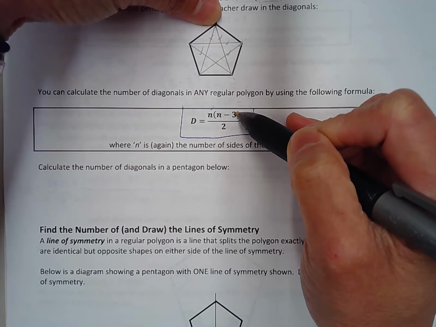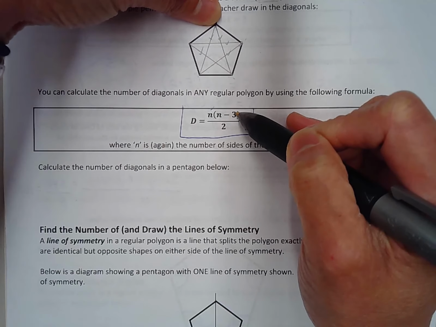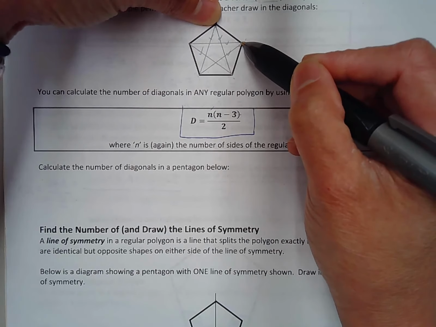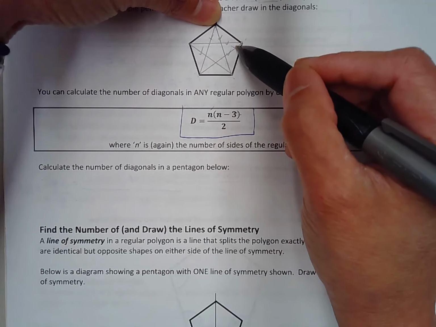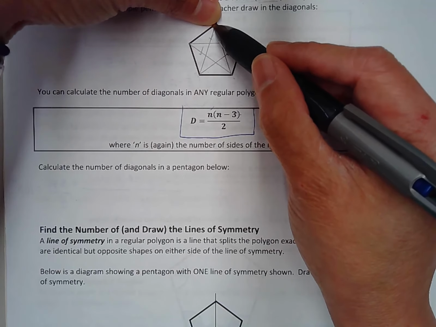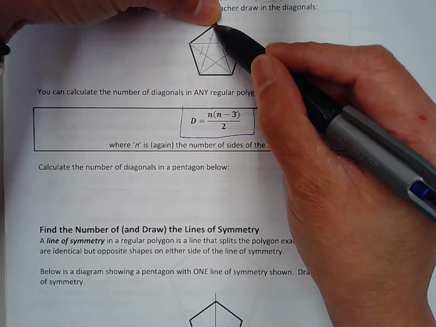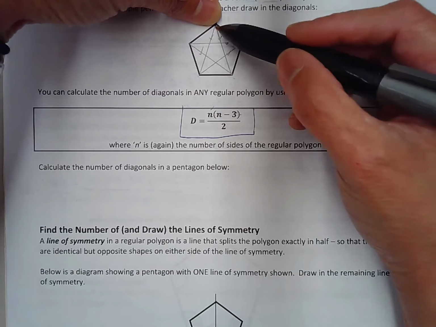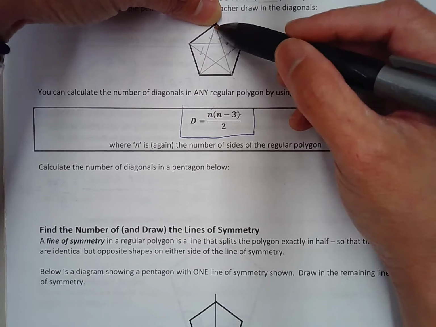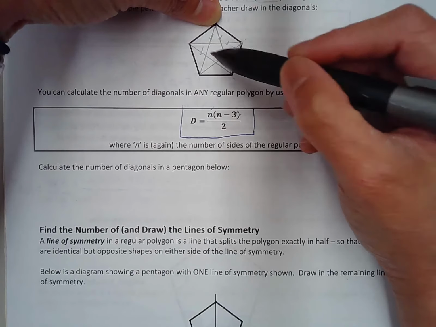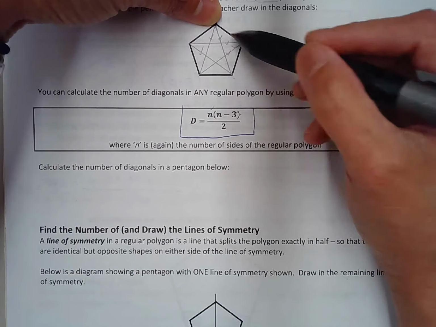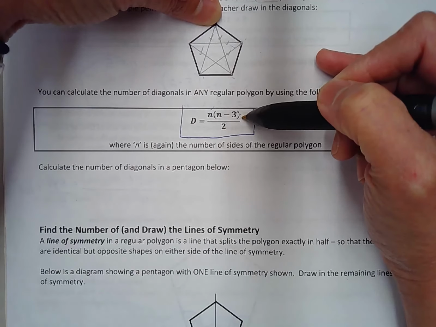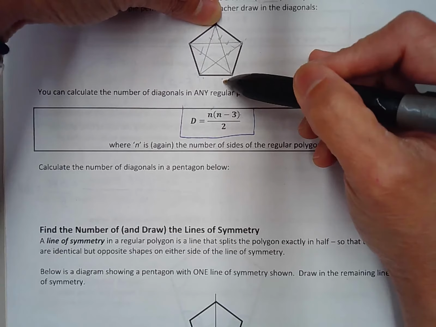Do you see that? How many vertices can we connect to? We can't connect it here because that's just the side. We can't connect the vertex to itself. That's not a diagonal. And this is also not a diagonal. So it's connected only to 2. And how do we get 2? 5 vertices minus the 3 that we can't connect to. So we're down to just the 2.